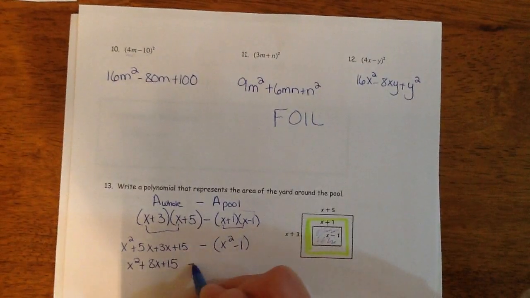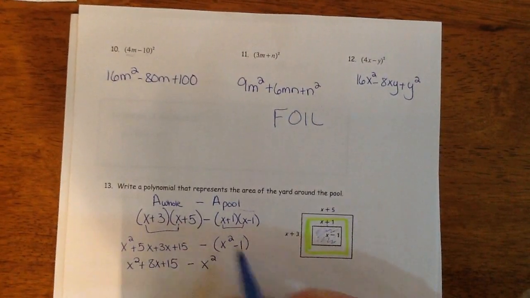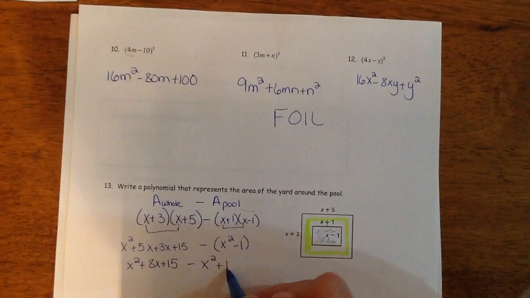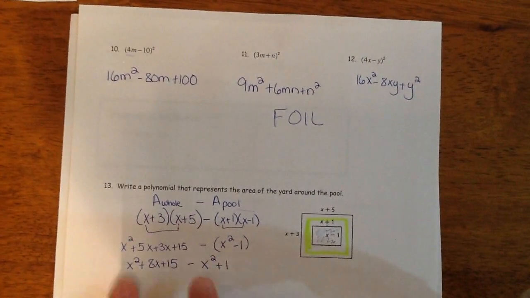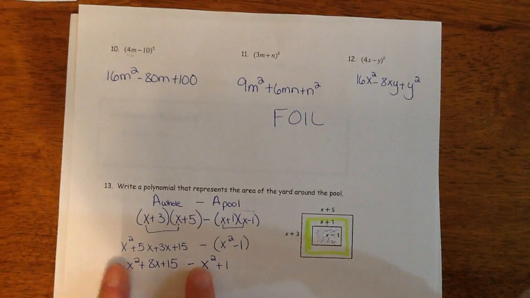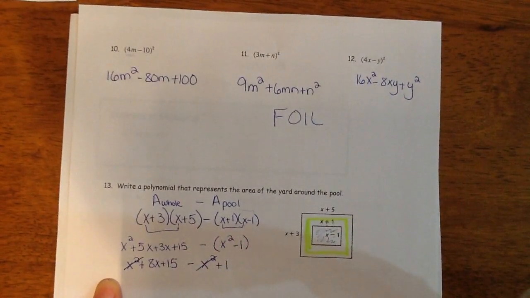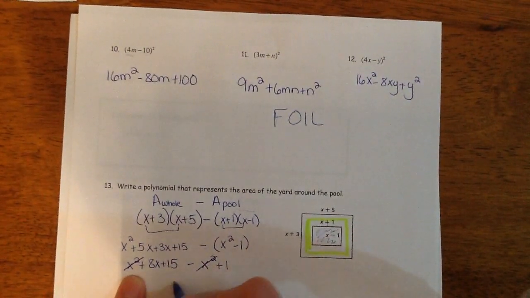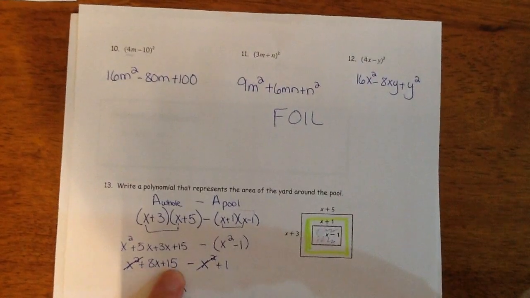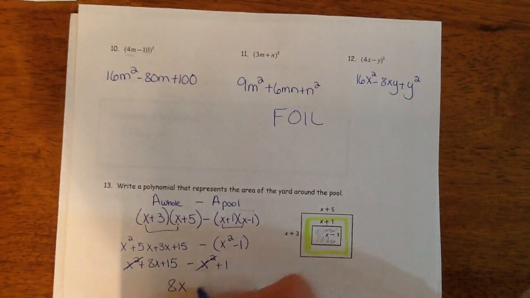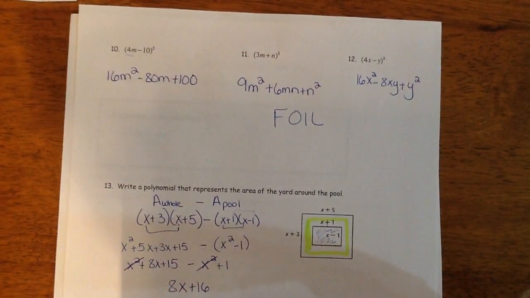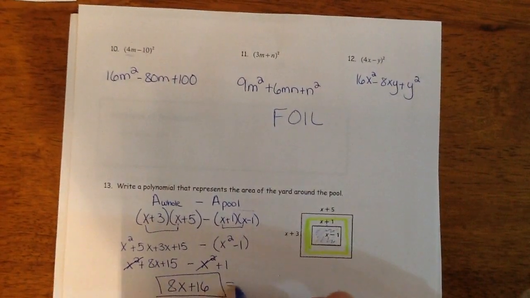So that's going to be a minus x squared and then plus 1. Now, if you notice, you have to combine like terms. So our x squareds, because one's negative and one's positive, are going to cancel each other out. Then we just have 8x, and 15 plus 1 is plus 16. And this would be our area.